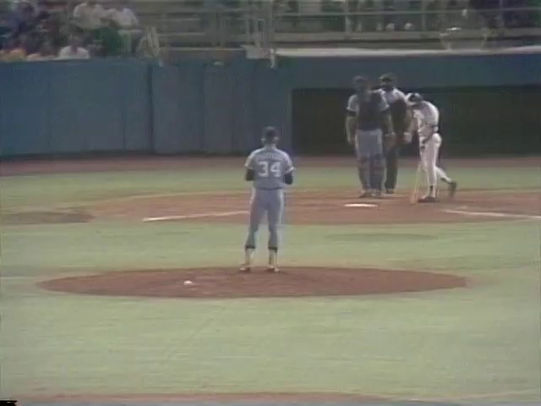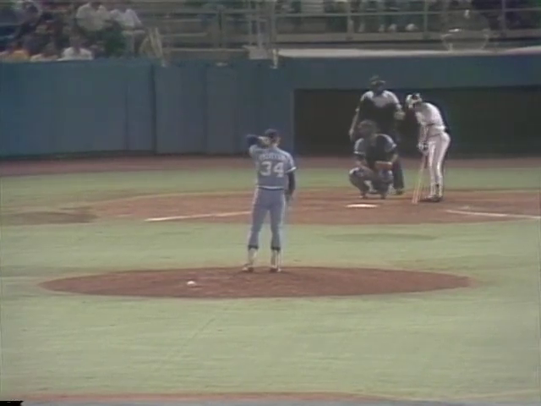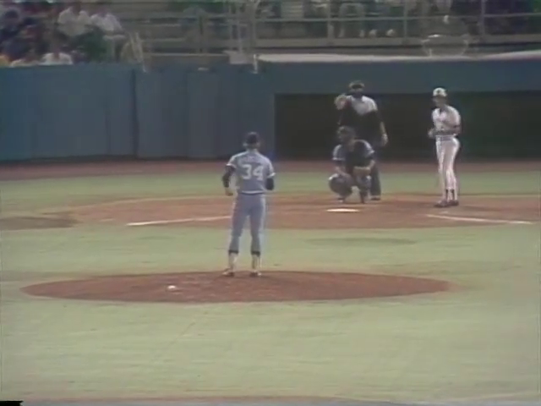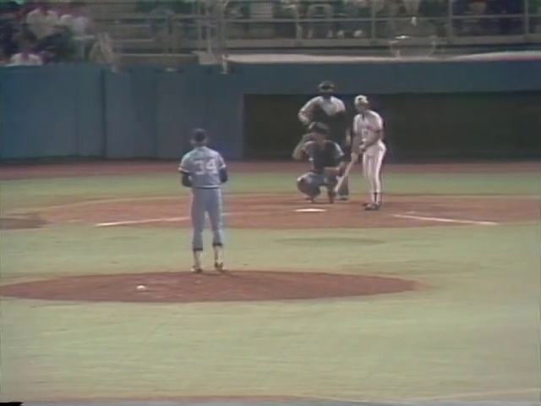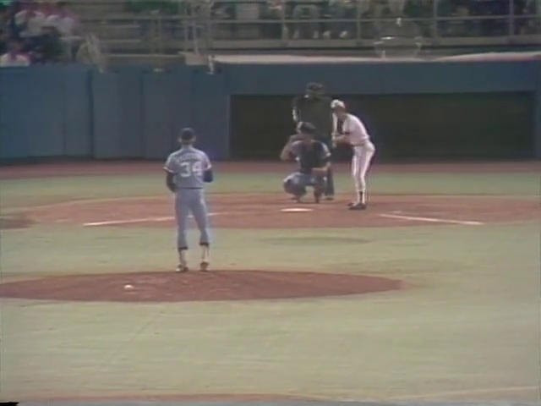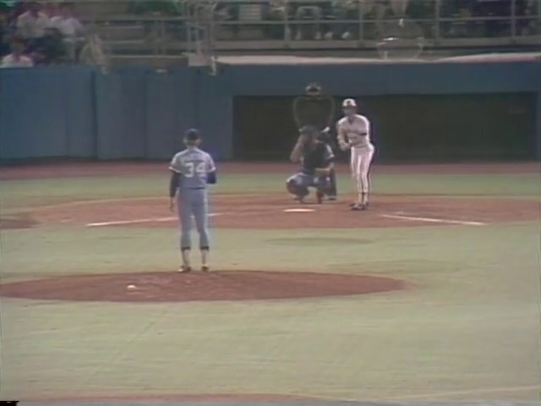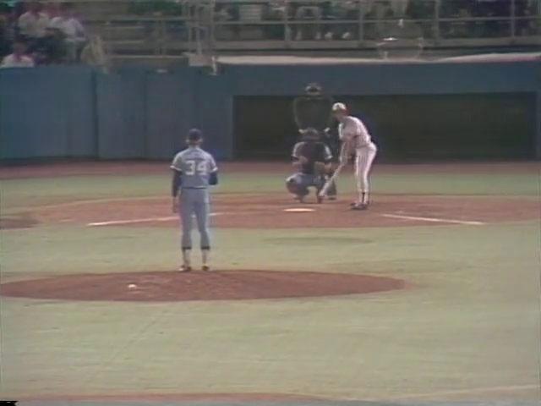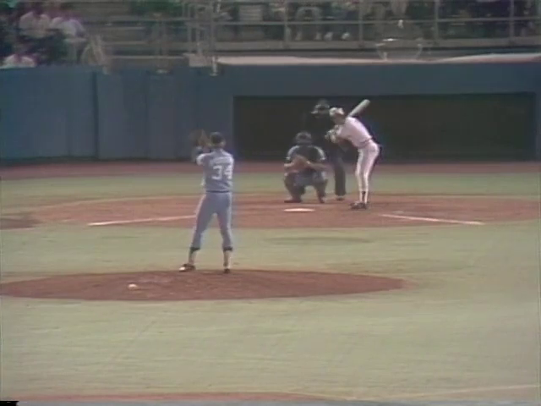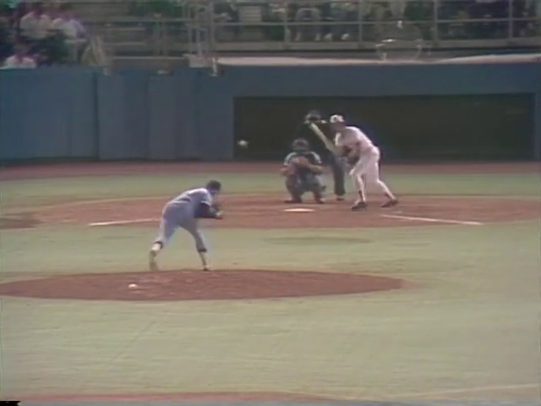Leading off the 8th for the Blue Jays, the second baseman, number 11, Luis Gomez. Luis Gomez against Paul Splittorff as we go to the bottom of the 8th, a 2-2 ball game. Royals haven't been able to do a thing with Tom Underwood since the 3rd inning. Here's the pitch. Gomez shortens the bunt, takes a fastball outside, ball 1.